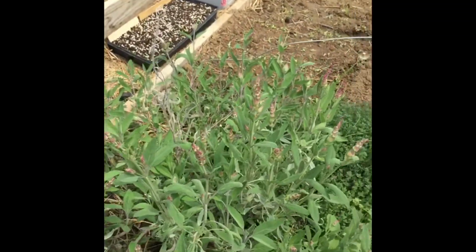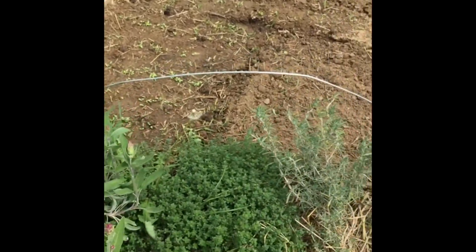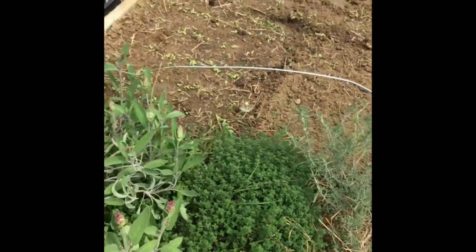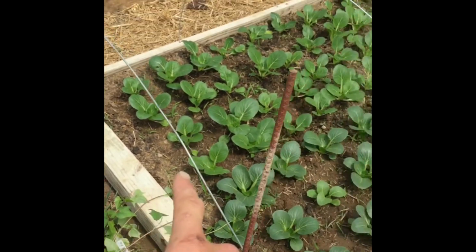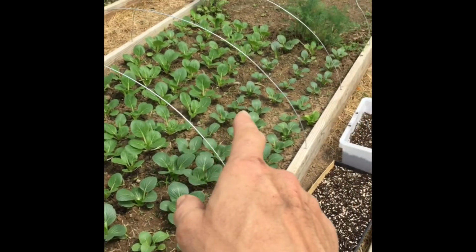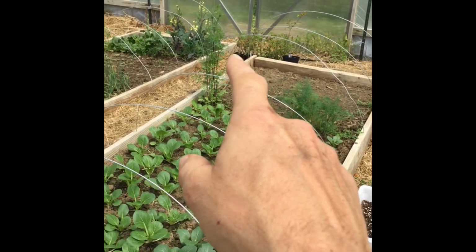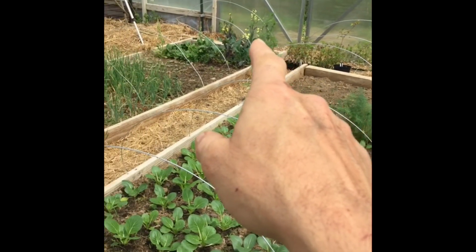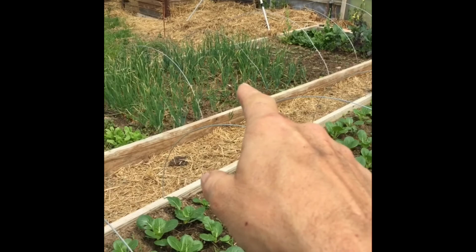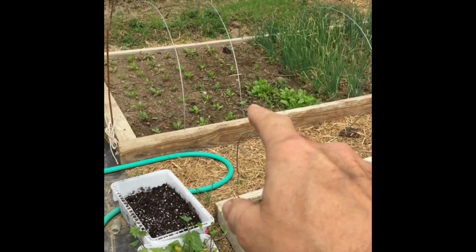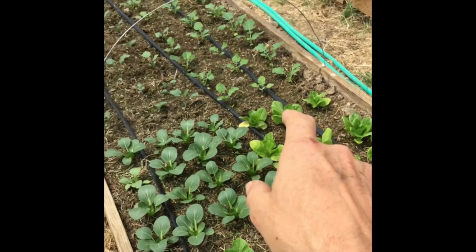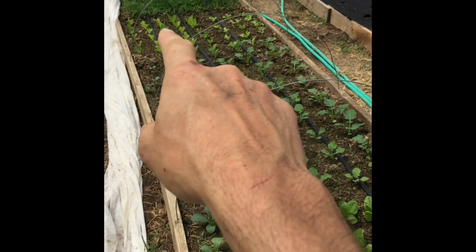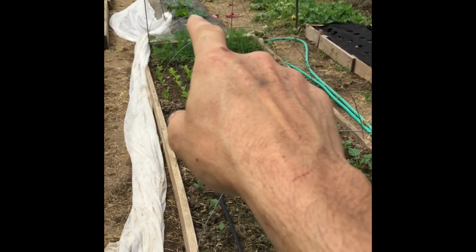It's a peach tree. These are herbs, sage and thyme and rosemary. These are baby sweet potatoes. This is called pak choy. Dill, cilantro, elderberries, kale, perennial onions, Swiss chard, more lettuce, collards, more lettuce, fennel, zucchinis.